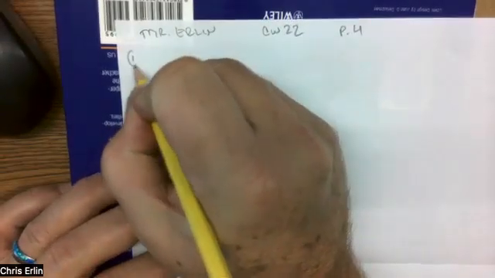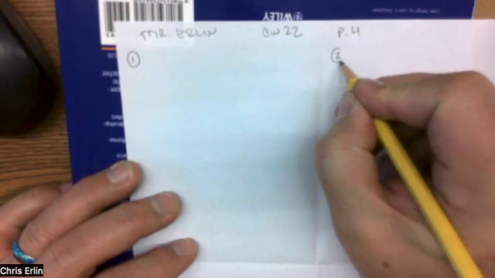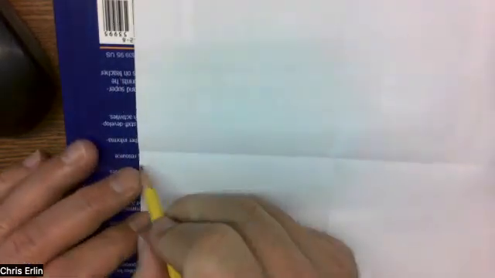We're going to create 4 quadrants today using our construction tools. 1, 2, 3, and 4.